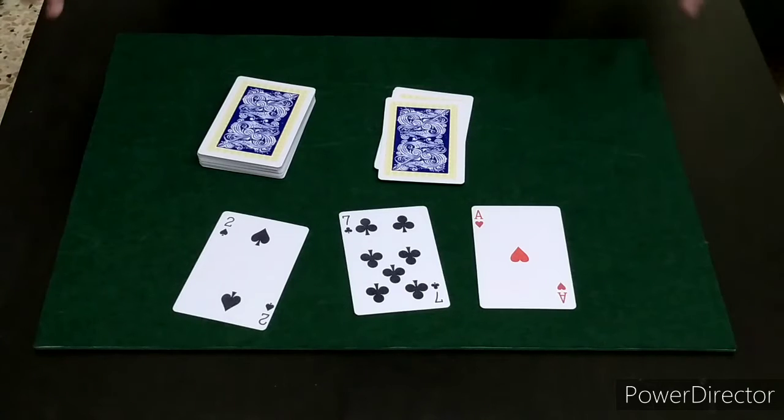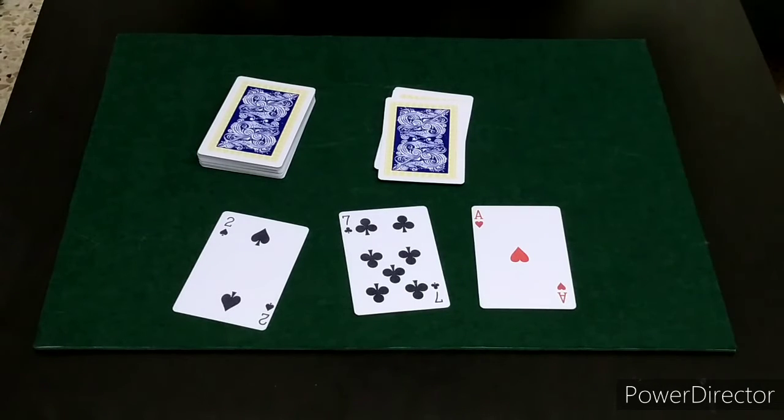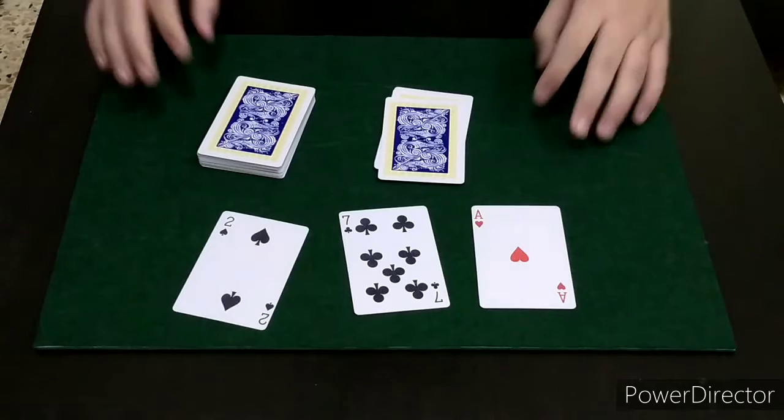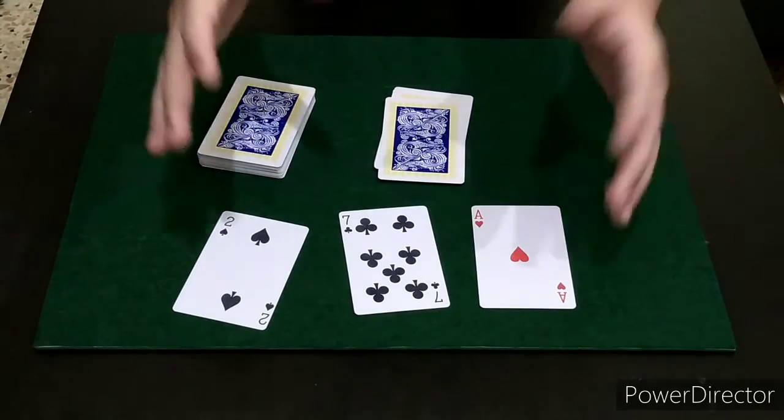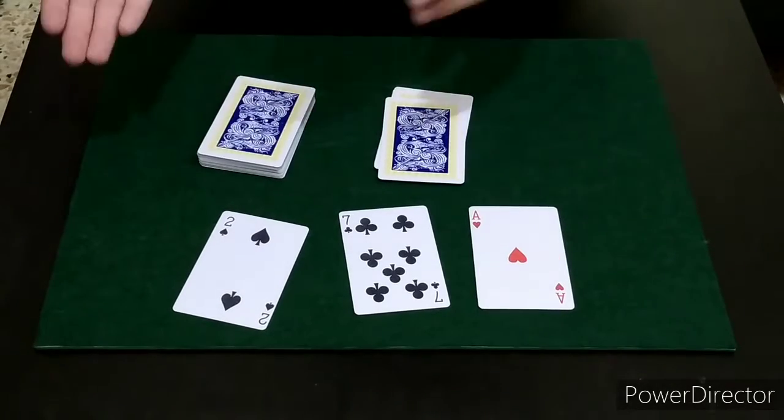And I get sick reactions. And sometimes their face, they just don't know what happened. They're trying to process in their brain, wait, what happened to the card? Why did it appear in the deck?